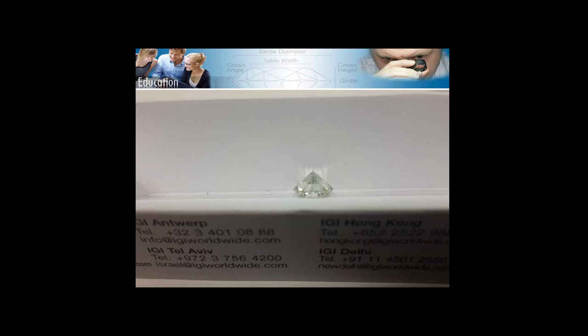For example, if the effect of green is very less and maybe it looks like an HI stone, we'll give the color grade as I, but in comments we will mention very light green or faint green. This is mentioned to disclose that this stone has a tinge of another color, that's green, right?